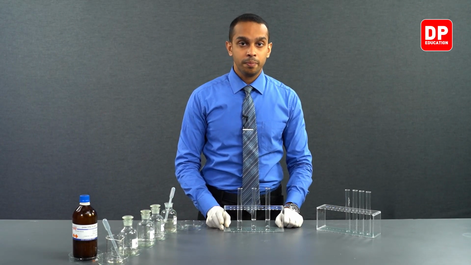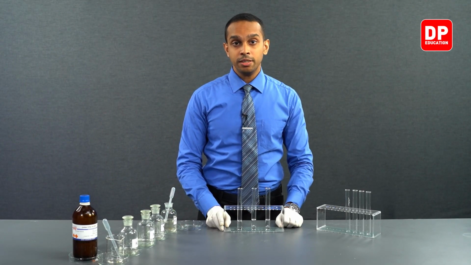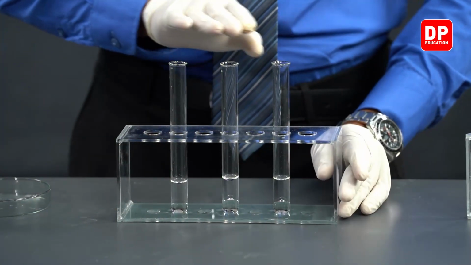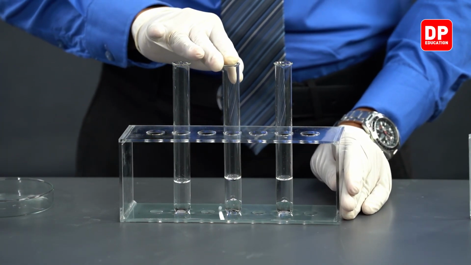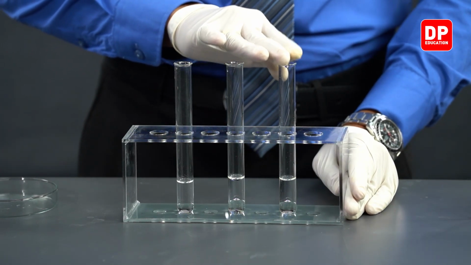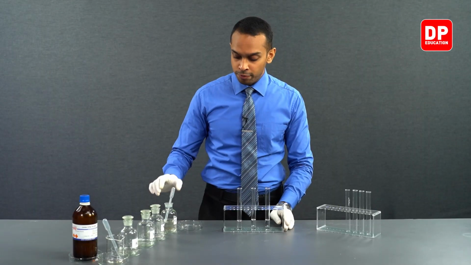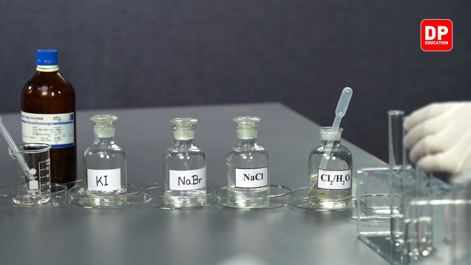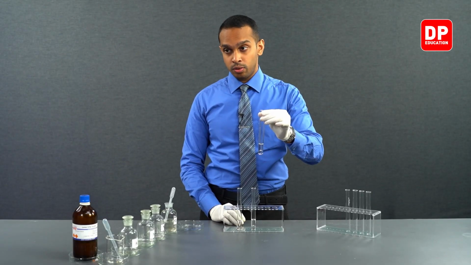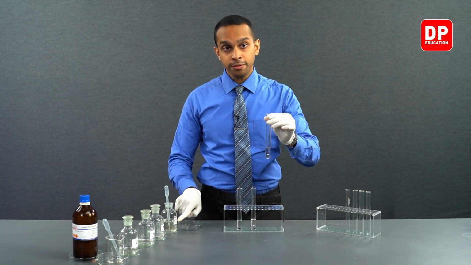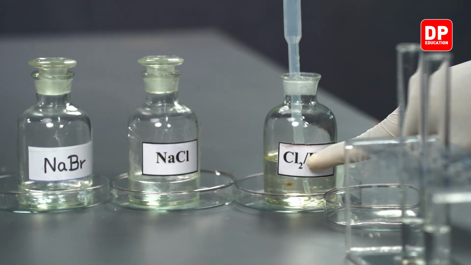Now students, we will be starting from potassium iodide and will be moving on to sodium bromide and sodium chloride, and we will be adding a little bit of chlorine water starting from potassium iodide. So let's take potassium iodide with carbon tetrachloride over here, and let's add a little bit of chlorine water.